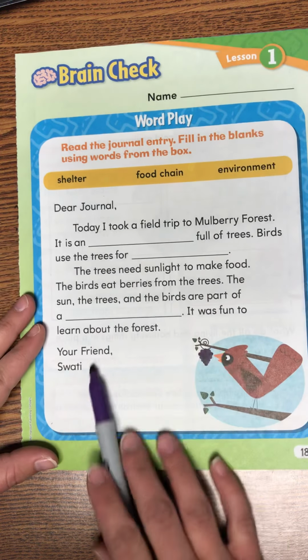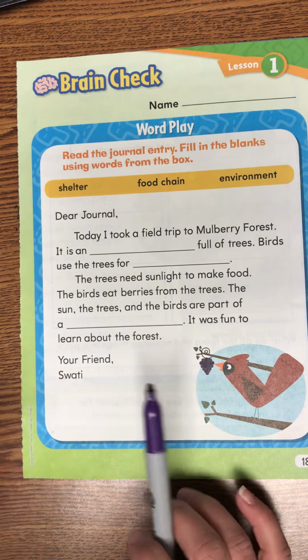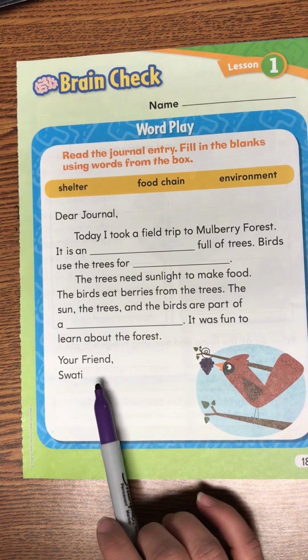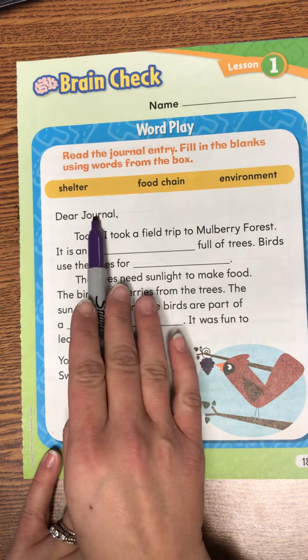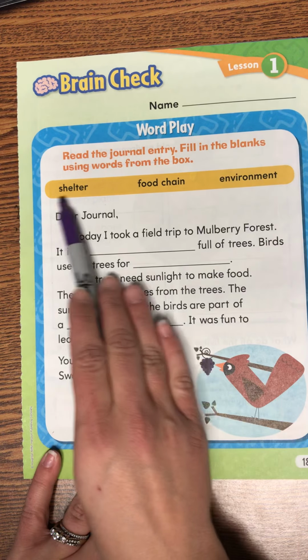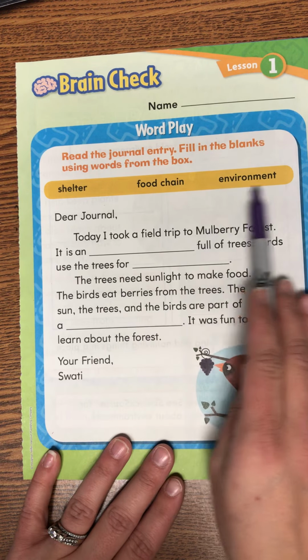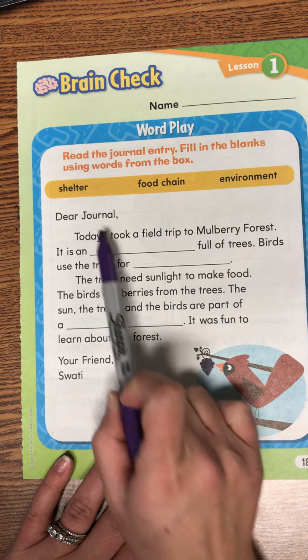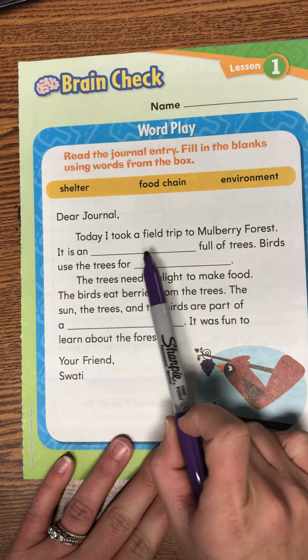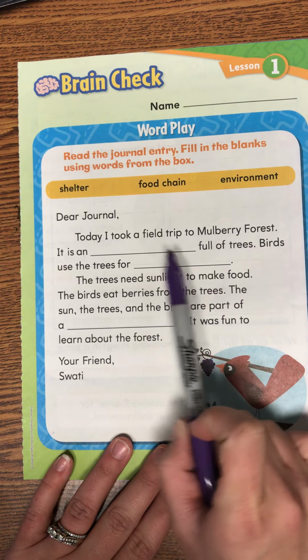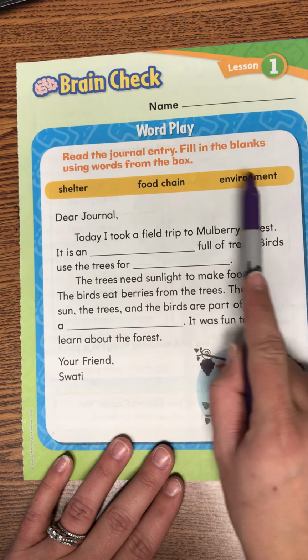All right, we're going to read this little, it's kind of like a journal entry from a friend that went to a zoo, or a forest, I'm sorry. So it says, Dear Journal, we're going to fill in the 3 spots with the words shelter, food chain, and environment. Dear Journal, today I took a field trip to Mulberry Forest. It is a blank full of trees. It is a what? A shelter, a food chain, or an environment?